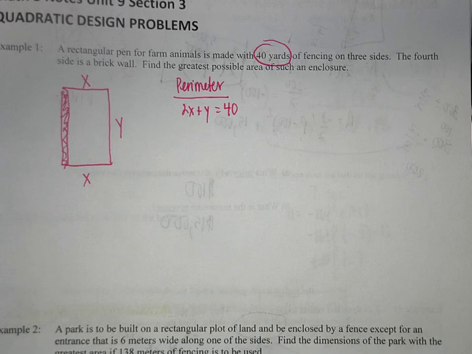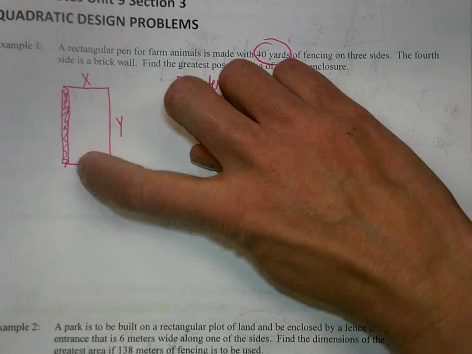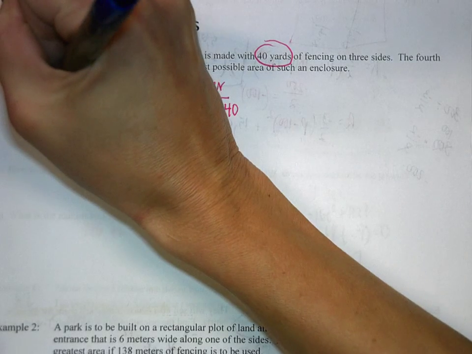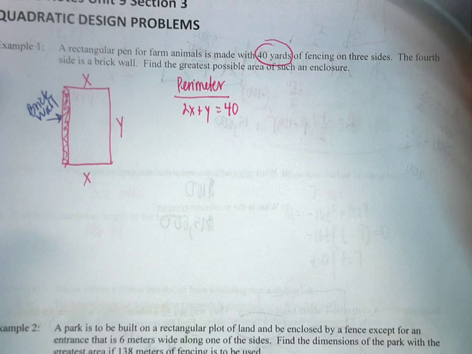I don't need to use any fence on this side. So that way I can get the maximum area using the brick wall and then the fencing that I have. Does that make sense? If I just enclose with fence, then it would be a much smaller area. It's much better to use a wall with the fencing that I have. So that's why, if you want to label it, this is my brick wall, and I don't have to put any fencing on it.